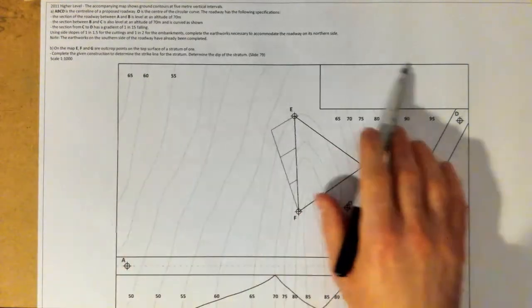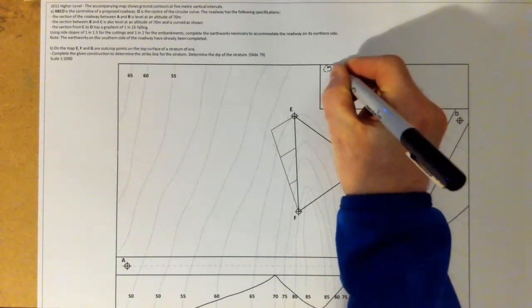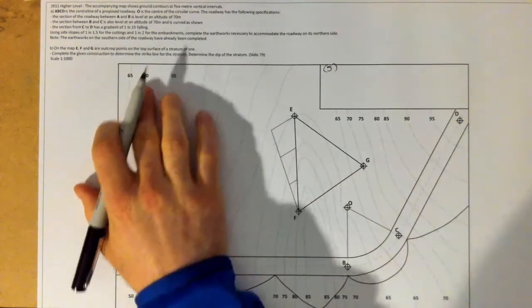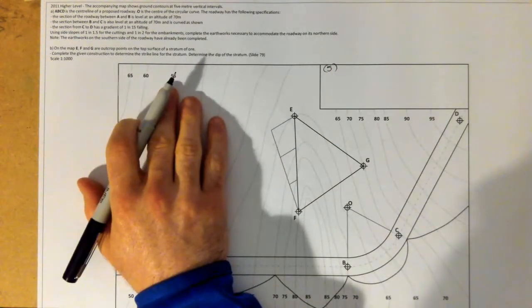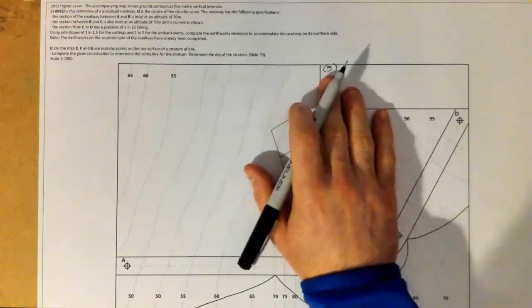So straight away up here in the space provided, I'm going to put in, and I usually say to my students, a magic number. When it's 5 meter vertical intervals between the contours, 60 here, 55 here, we know it's 5 meters. My scale is 1:1000, so my magic number is going to be 5.